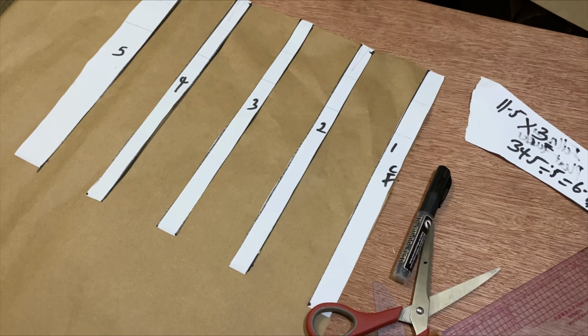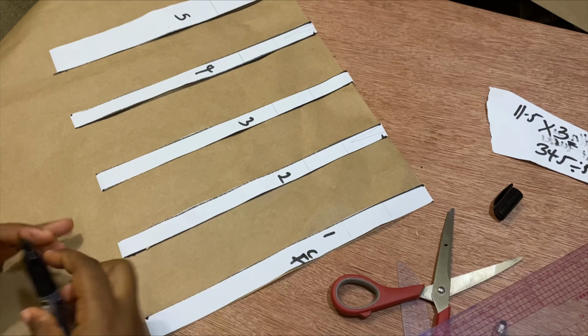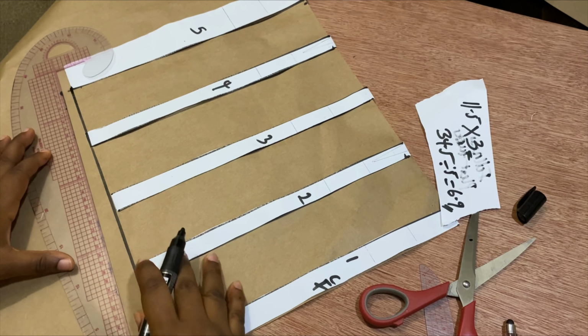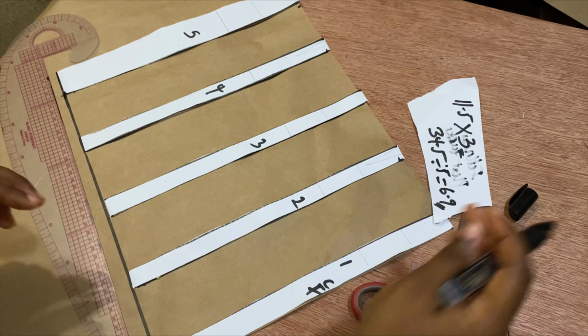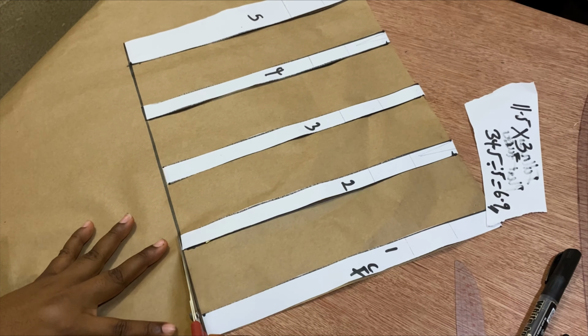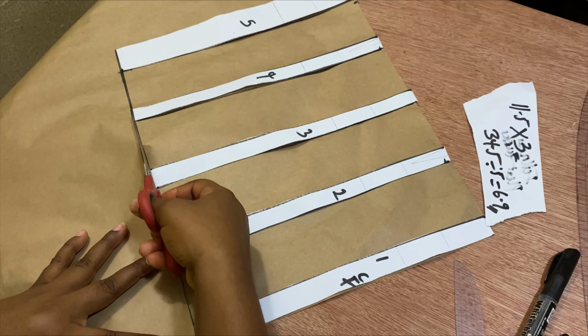Next, when you're done, use your ruler and square the bottom part all the way. Next, cut out the side properly.